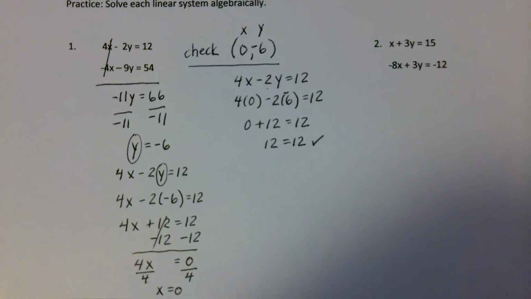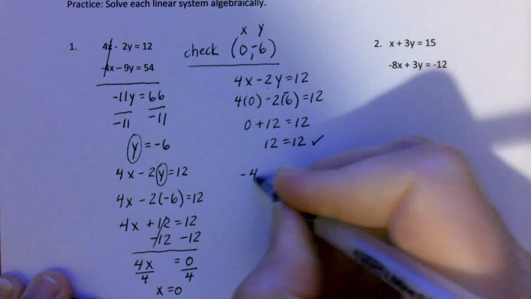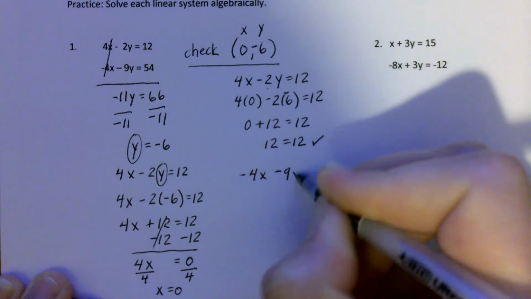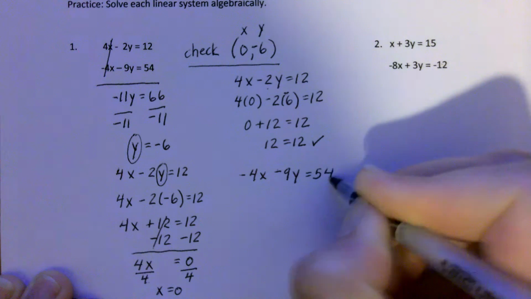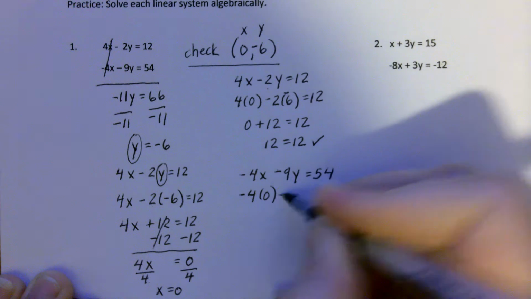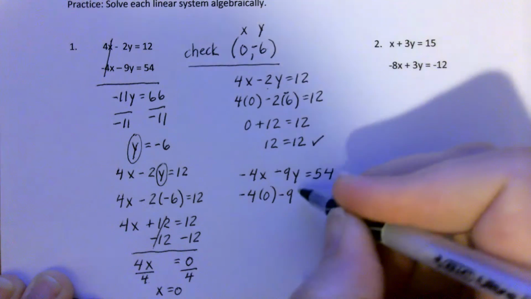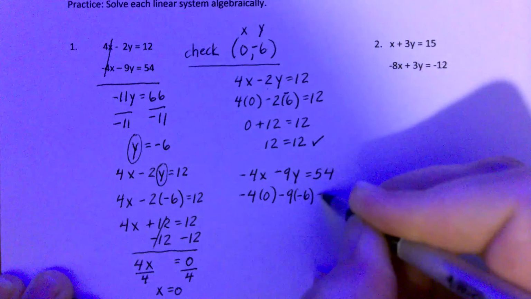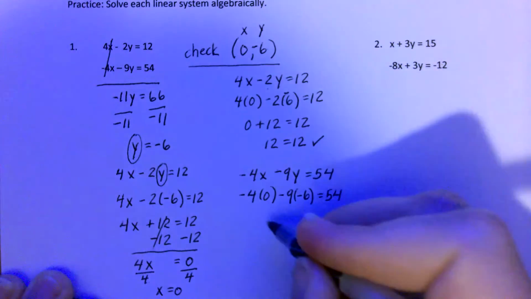Okay, now remember, it has to work for both equations. So we're going to rewrite the next equation, and we'll do the same thing. In place of x, we'll put the value 0. In place of y, we'll put the value -6, and we'll see if this works.